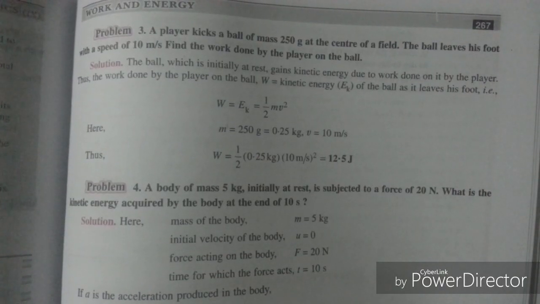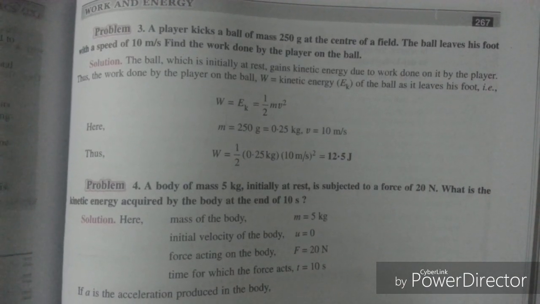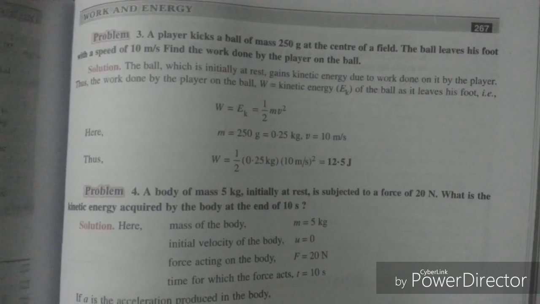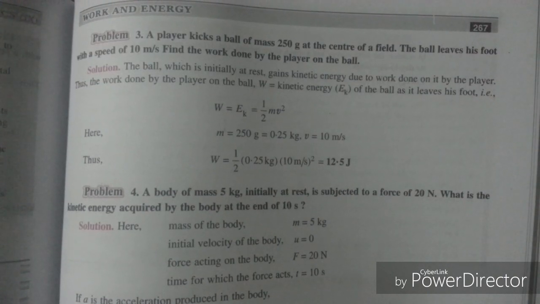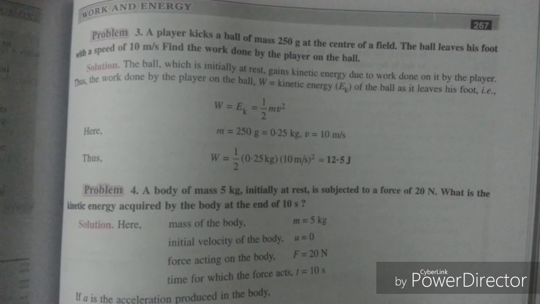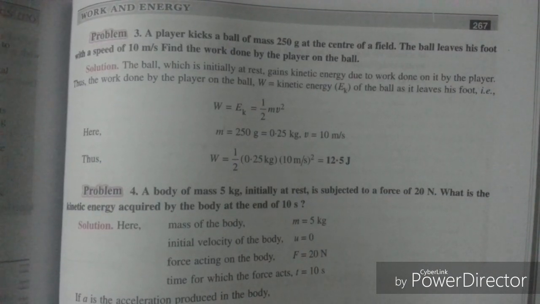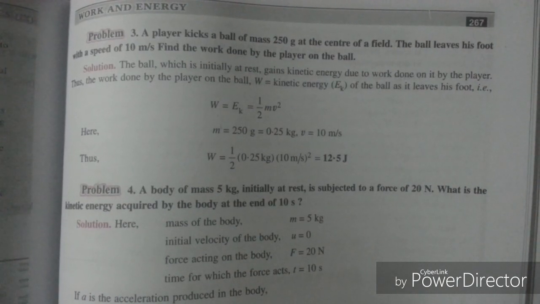A player kicks a ball of mass 250 gram at the center of a field. The ball leaves his foot with a speed of 10 meter per second. Find the work done by the player on the ball. Now the ball, which is initially at rest, gains kinetic energy due to work done on it by the player.